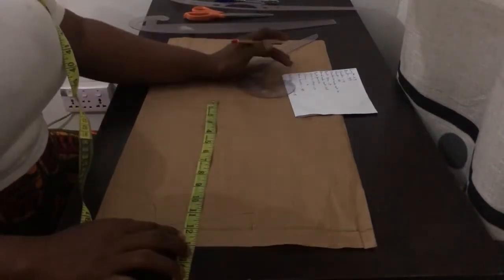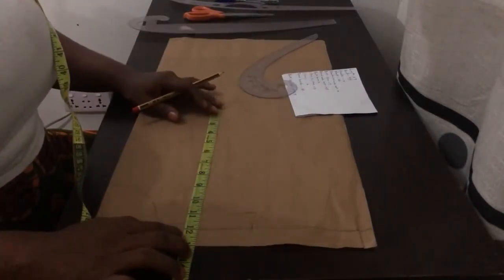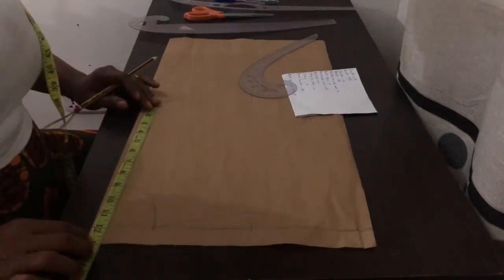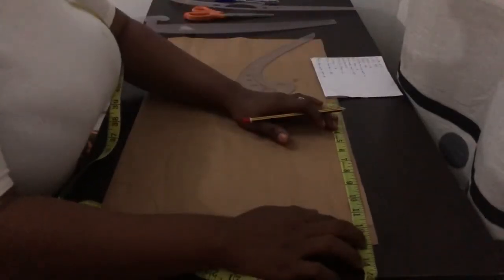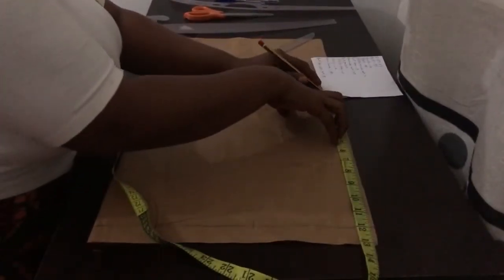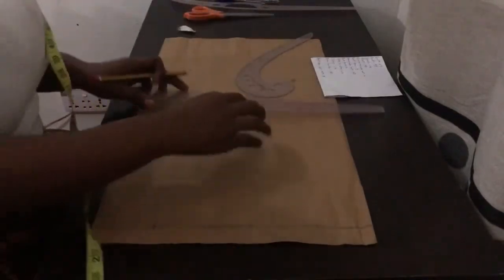Next thing we have to get now is our bust point. The bust point we have here is 12 inches. So we'll put our 12 inches from here. 12. Then you connect with the straight ruler.